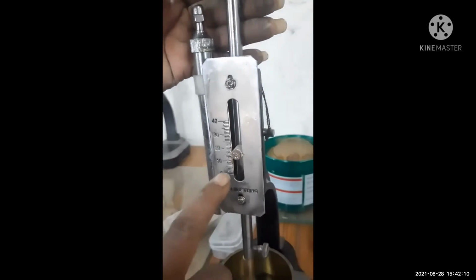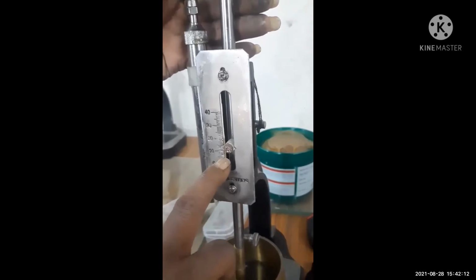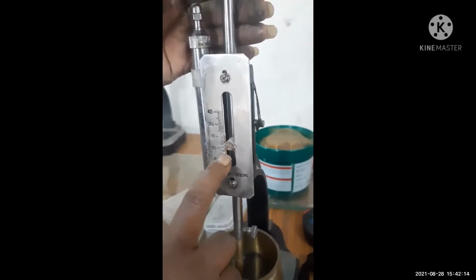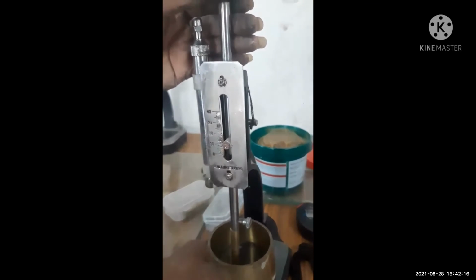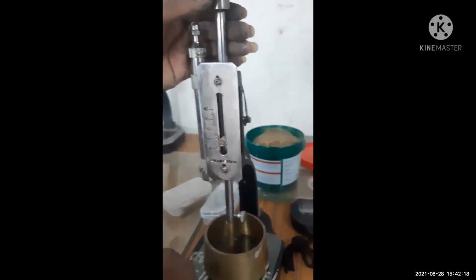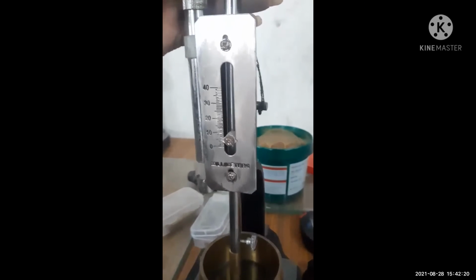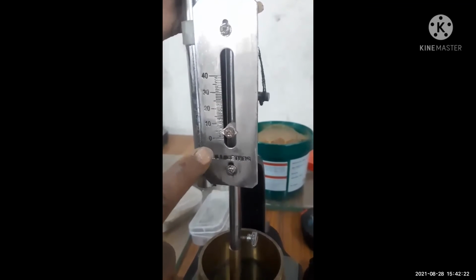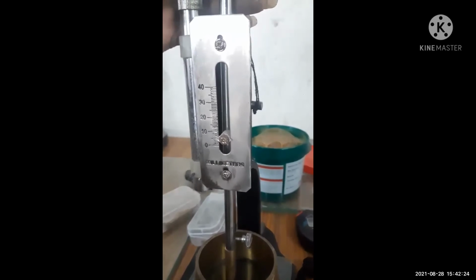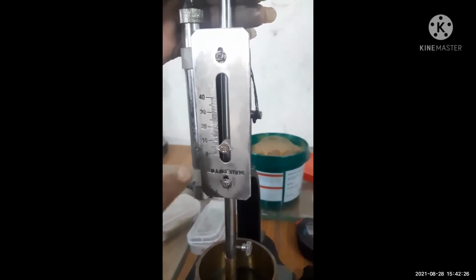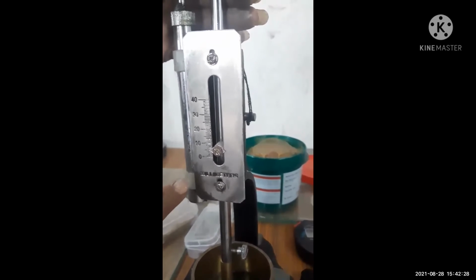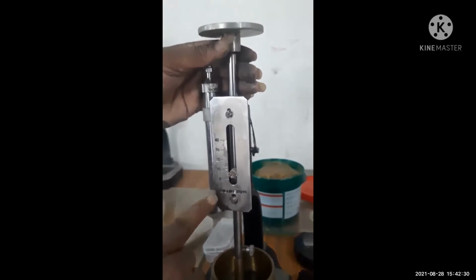You can see here the reading is 0. Here is our 5 millimeter, and then 6 and 7. So when our needle comes to this position, then we will say the standard consistency is okay according to Indian Standard 4031 Part 4.